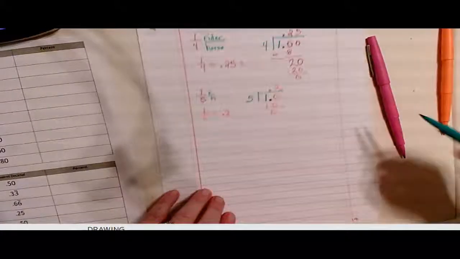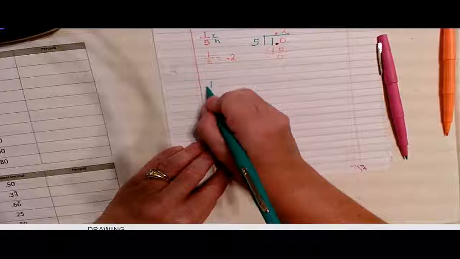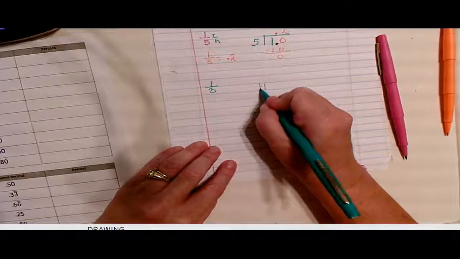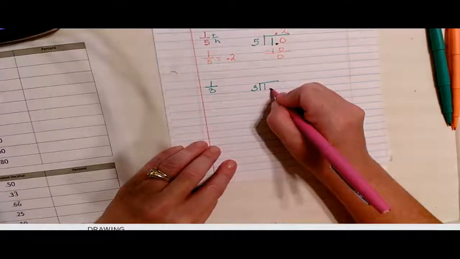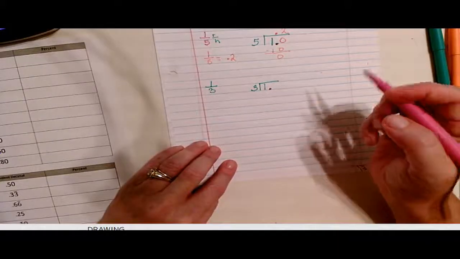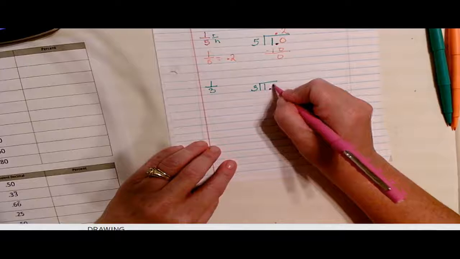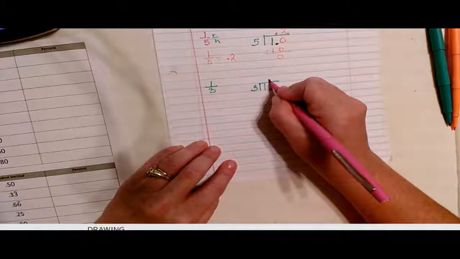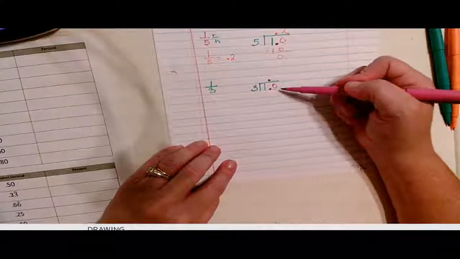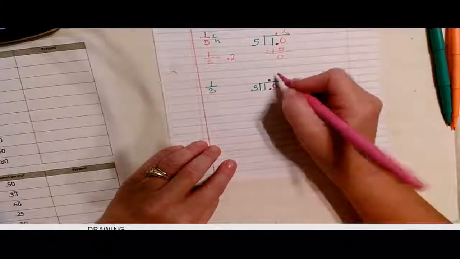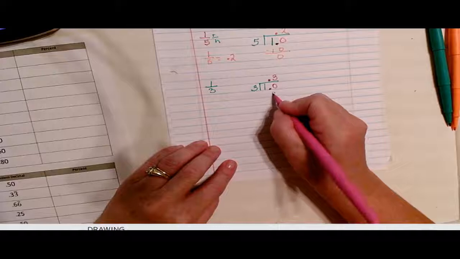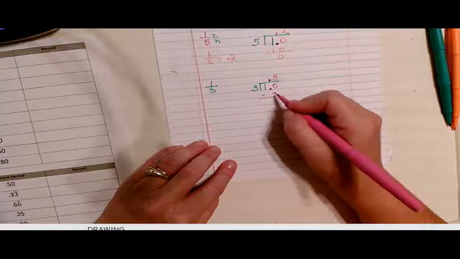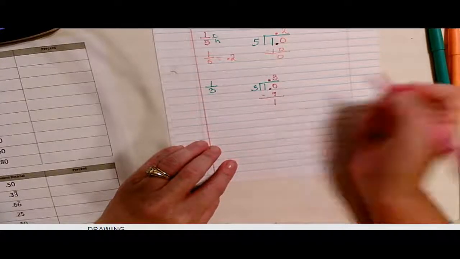Let's try one that is a little bit different. 1/3. 1 divided by 3. Same rules apply. Adding your decimal, add your 0, bring your decimal up. Can 3 go into 10? 3 times. 3 times 3 is 9. 10 minus 9 is 1.